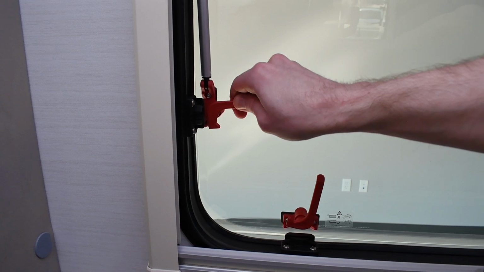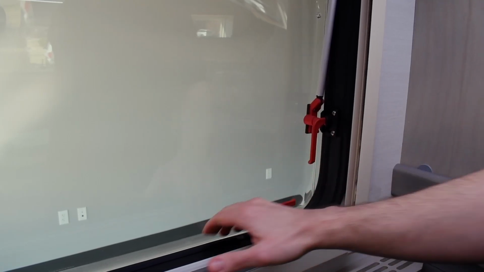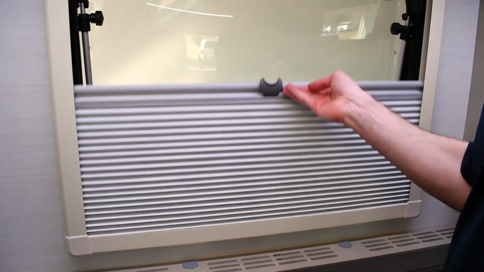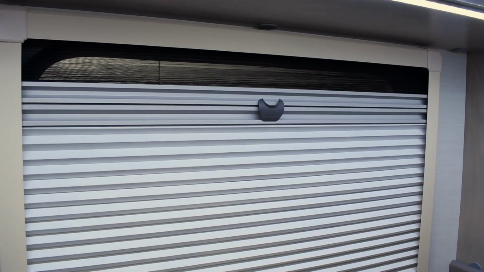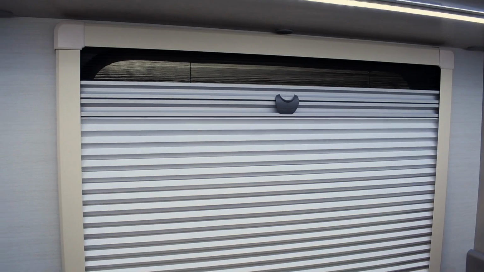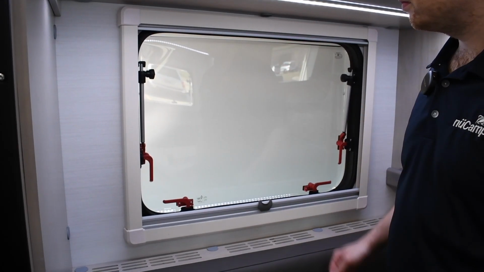If you want to close your blinds while in ventilation mode, be sure to leave a small portion of the screen open to allow for airflow. Keep in mind that leaving your shades drawn for extended periods can cause warping and loss of their folds, which may affect their functionality. To preserve their condition, always retract the shades when storing your camper or when traveling.